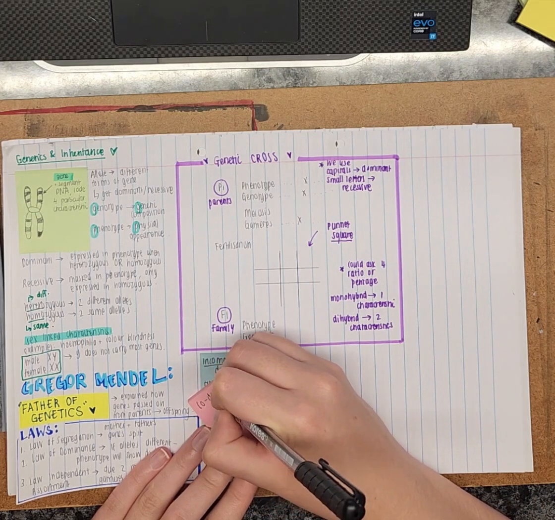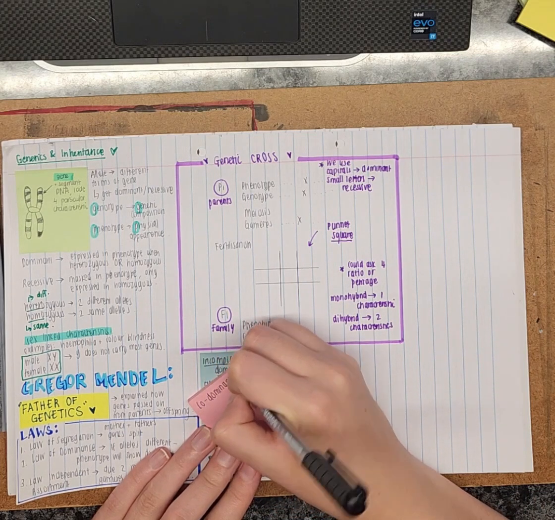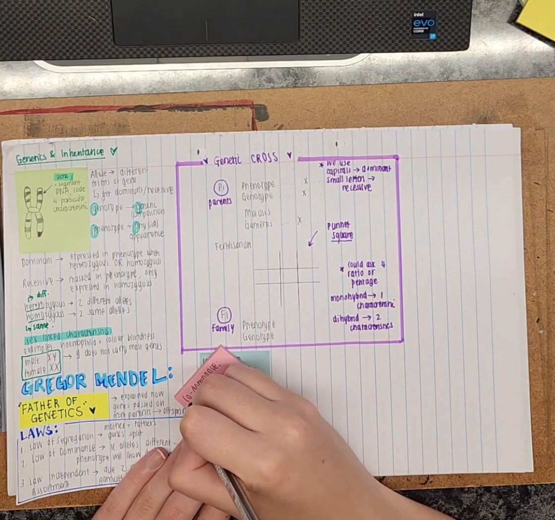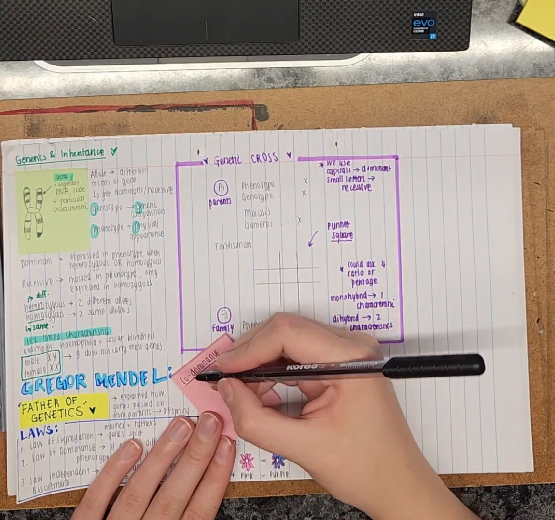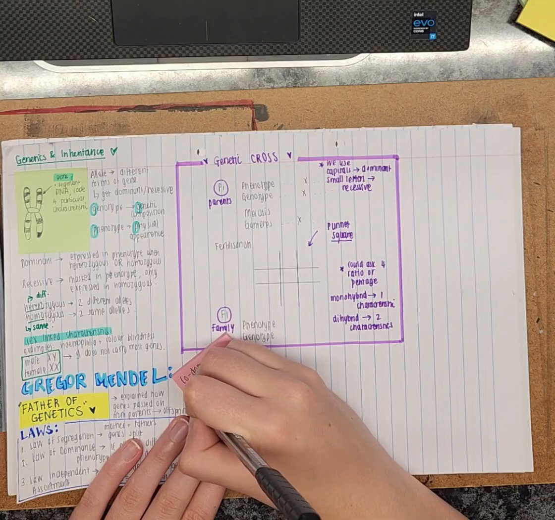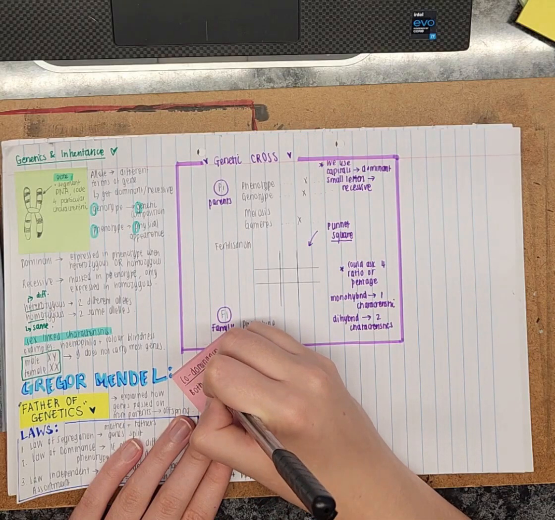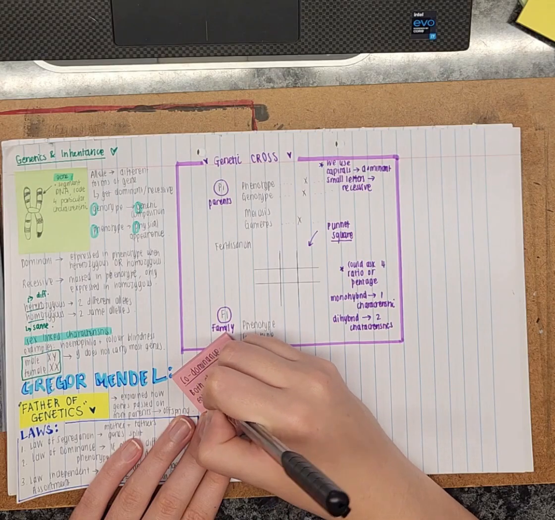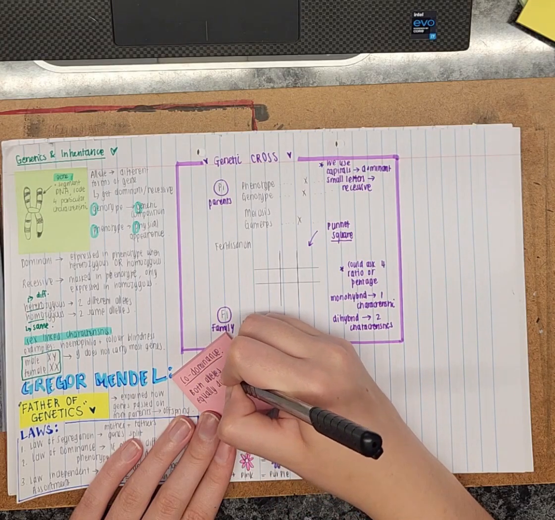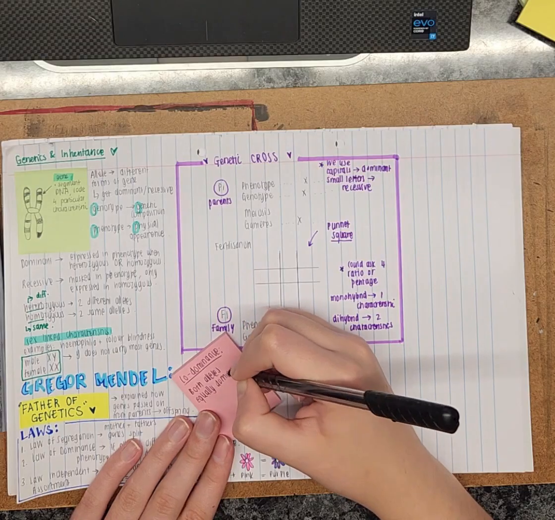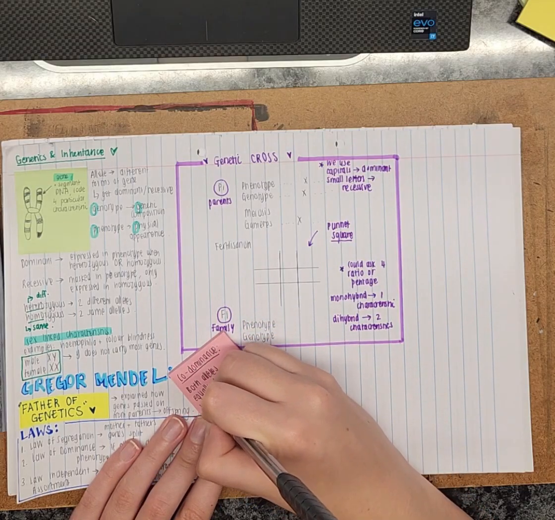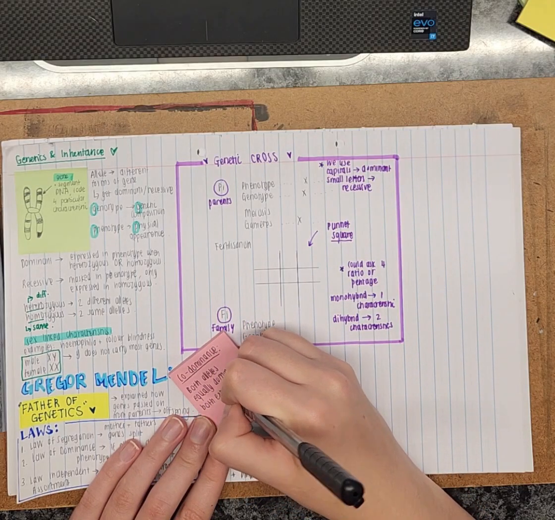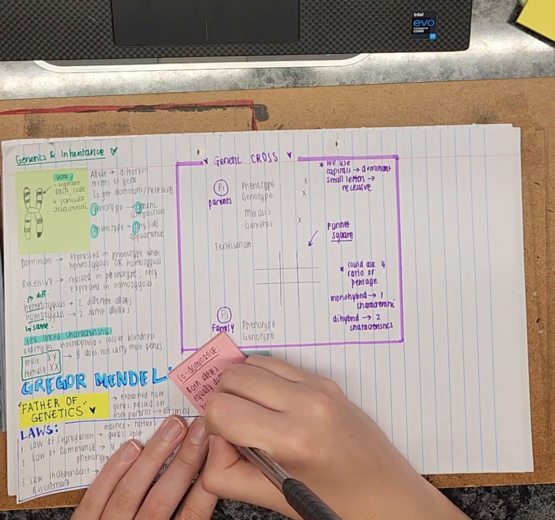I hope the way I explain incomplete makes sense, like how to remember it, because you need to know the difference between incomplete dominance, dominance, and codominance. The way I explain codominance is that there are two phenotypically different parents, but both their alleles are equally dominant. So they're both dominant.